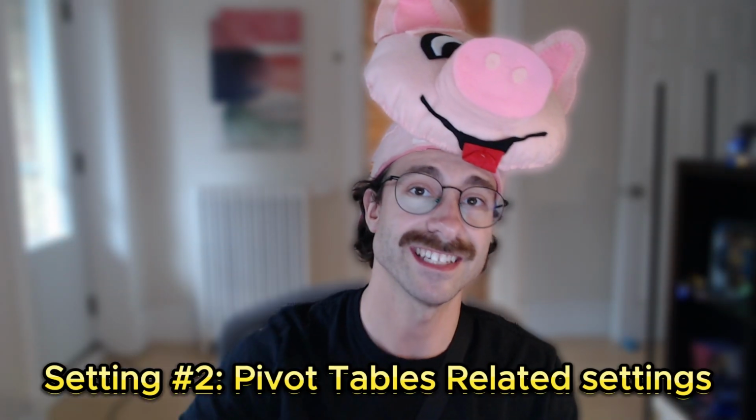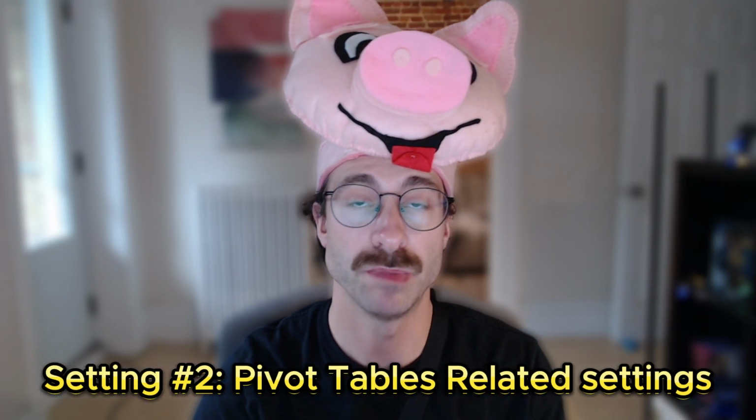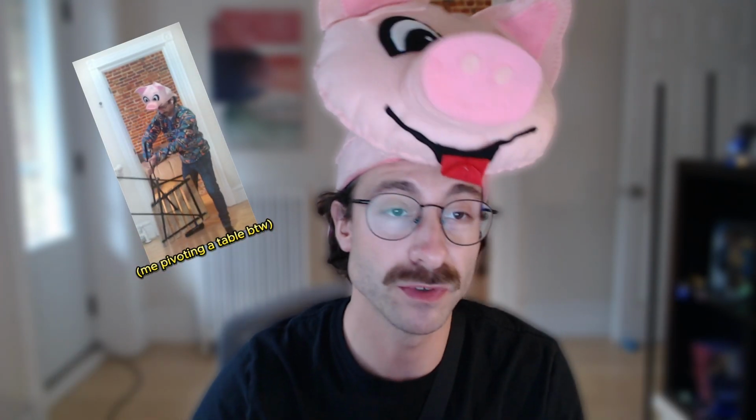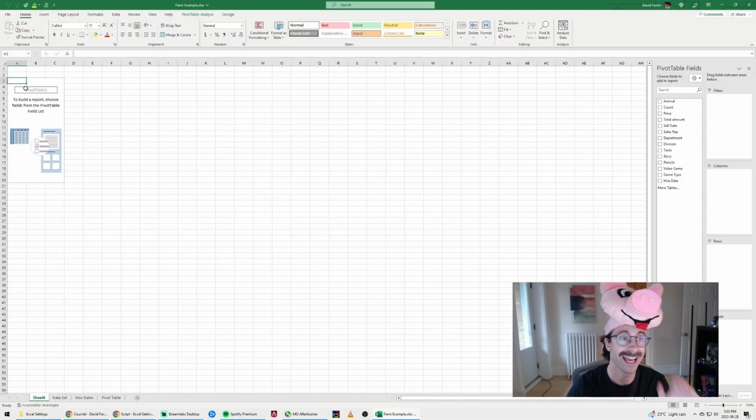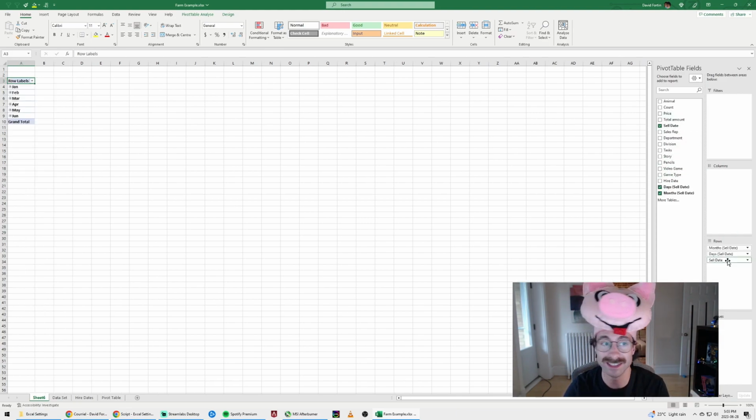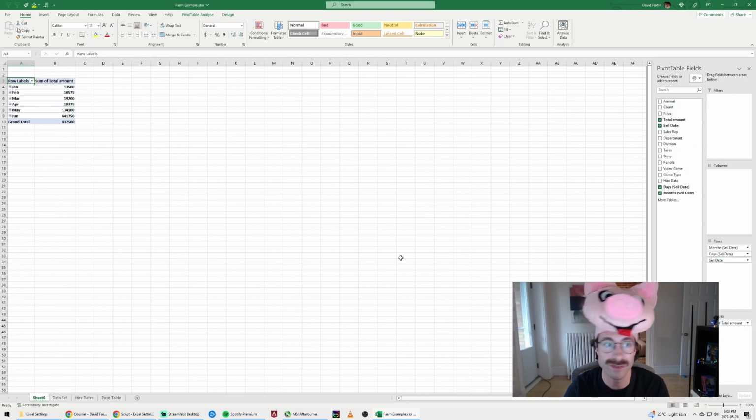The second Excel setting you should change is about the pivot tables. I'm sure you do pivot tables every day, so let's get deep into it. I just made a pivot table and let's say I will put some data in there. I will put the sell date in the rows. Let's put the amount in the values.